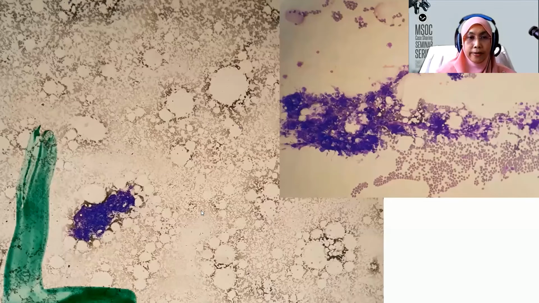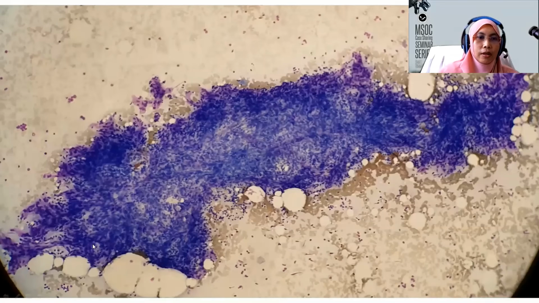Okay, this is the smears. It is more like low to moderate, but more towards the lowish side. There are clusters of cells here, but it doesn't look like a typical ductal or fibroadenoma-like presentation. On higher magnification, you can see there are prominent capillaries here and there with intermingled small cells surrounding the vessels.